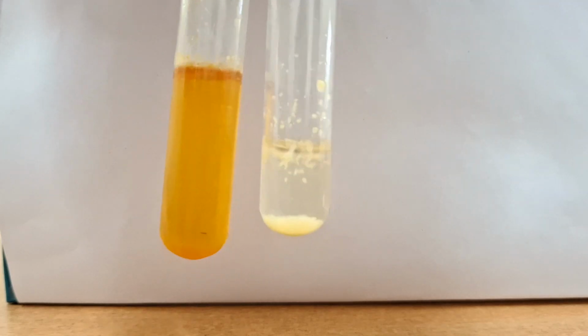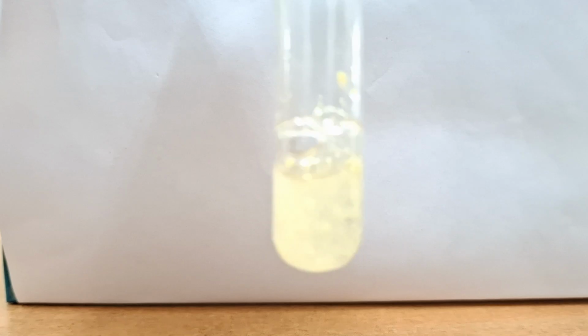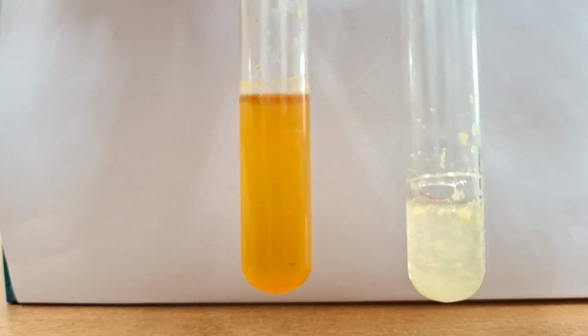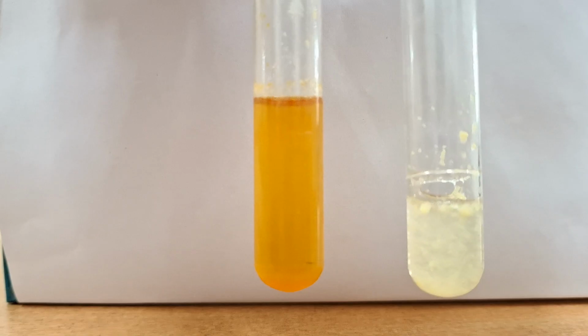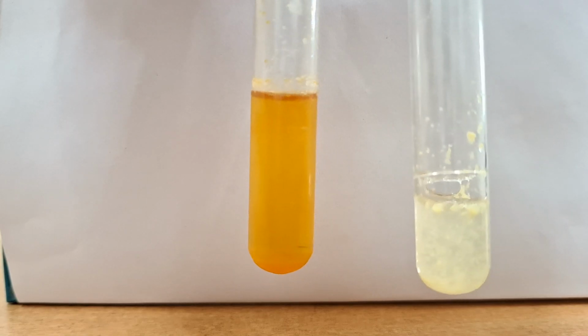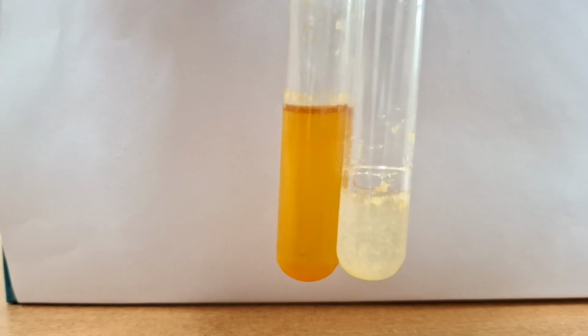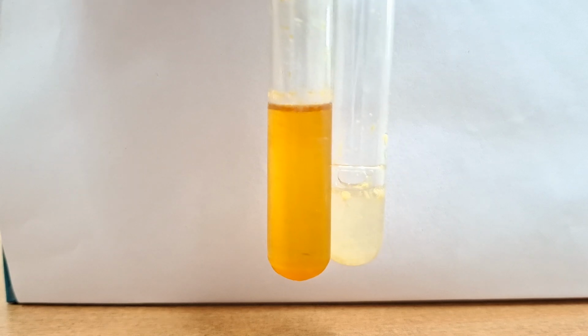This yellow color is due to the nitrophenyl group, which is yielding a yellow color. You can see the yellow color precipitates. When I add the alkaline solution, this deepens into a more yellow, bright yellow, dark yellow color because of ionization. This test is positive. I hope this is very clear to you.